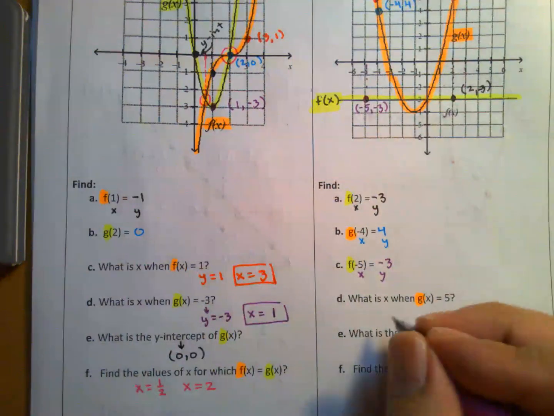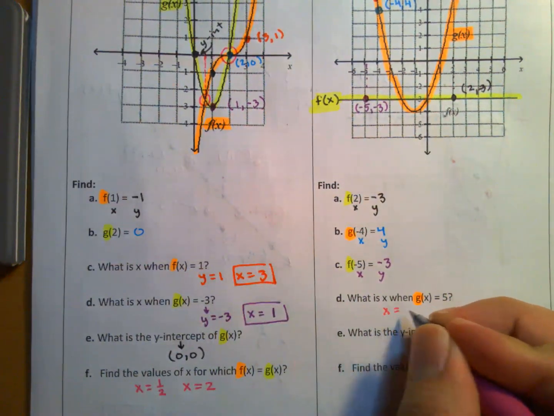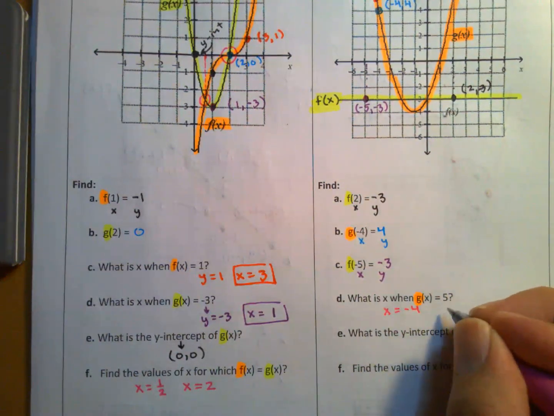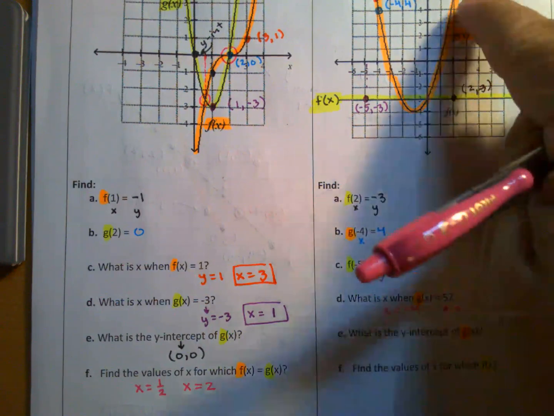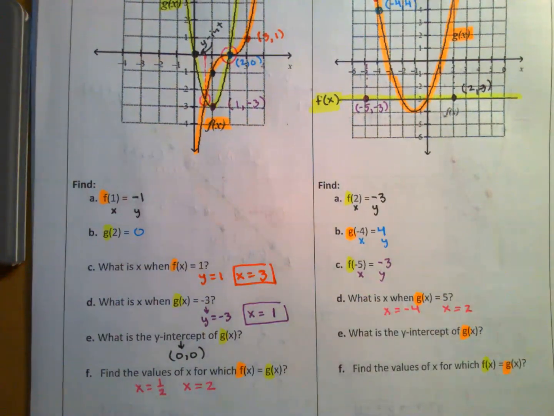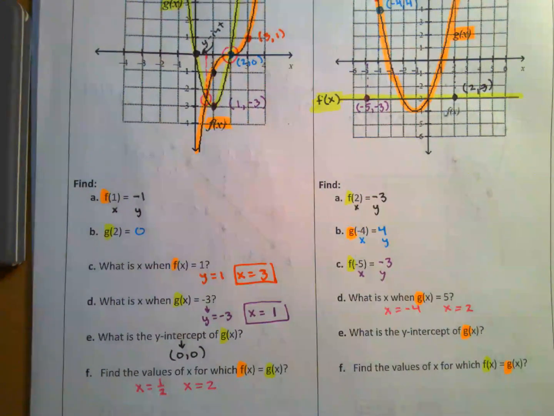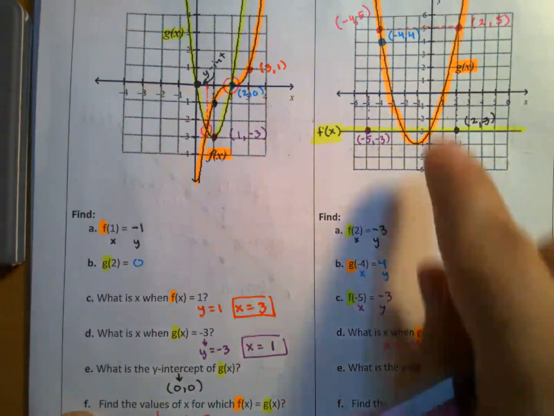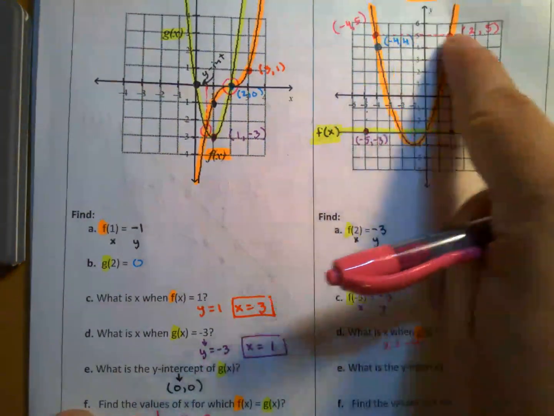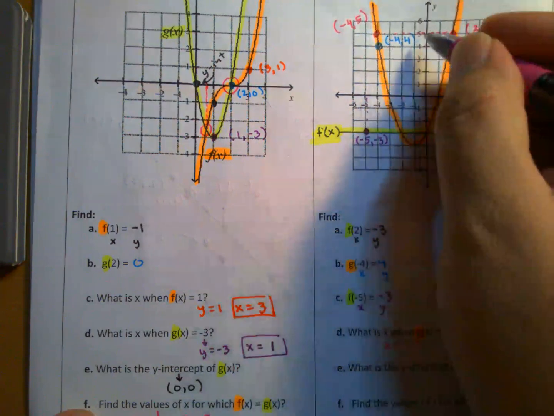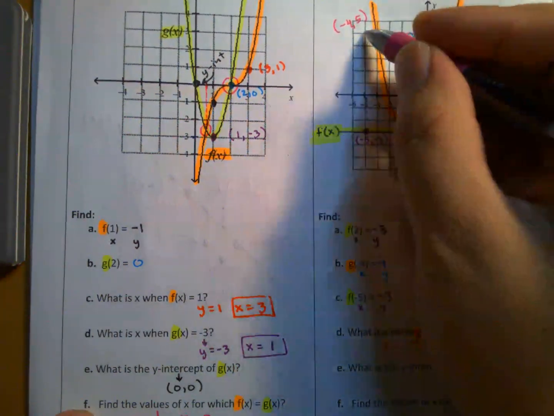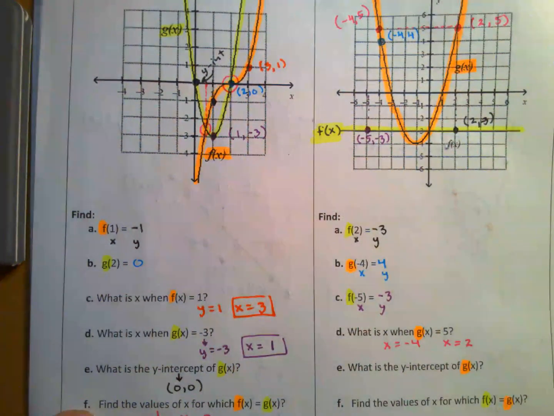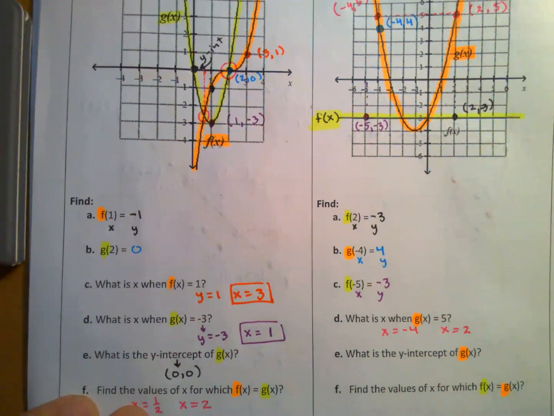Well, I have 2 of them. It can be x equals negative 4, and it can be x equals positive 2. There was 2 locations where my y value would be a 5 up there. Sorry, I just realized you couldn't see it there. But you see, there's 2 spots up here where at 5, we have 2 points that would work. That's why there's 2 answers.